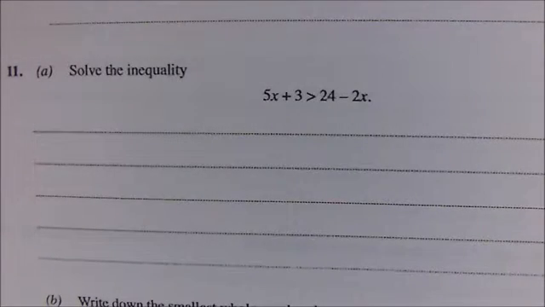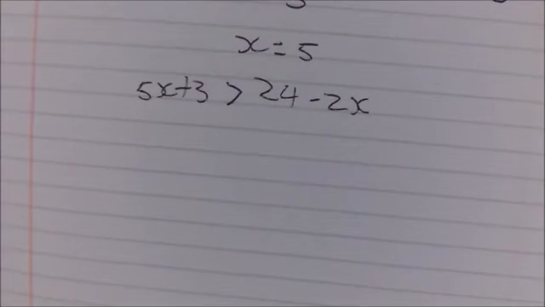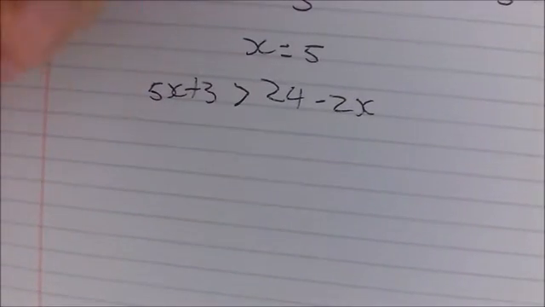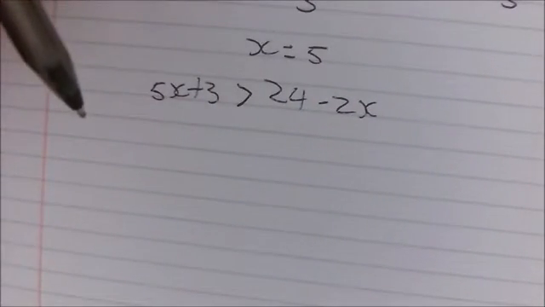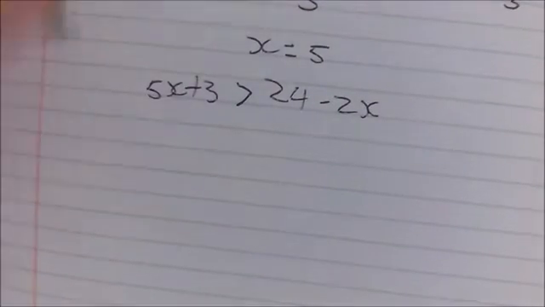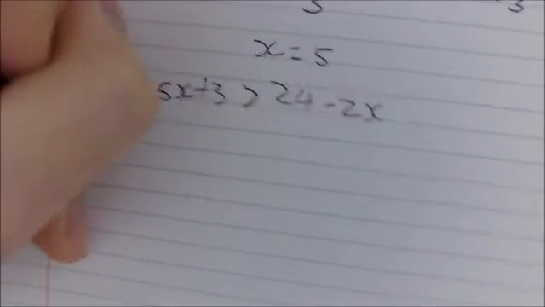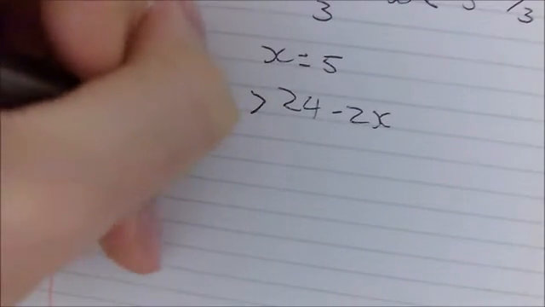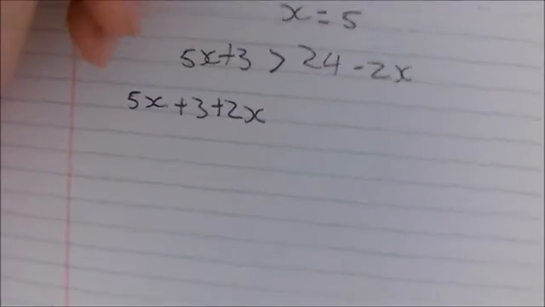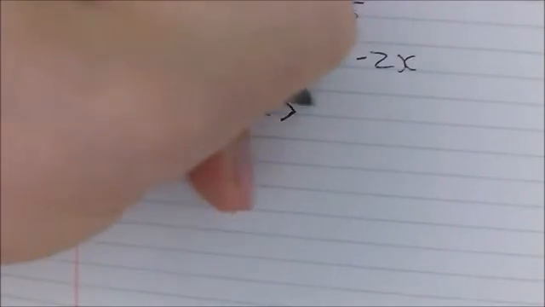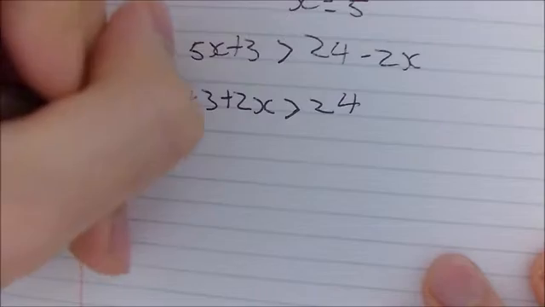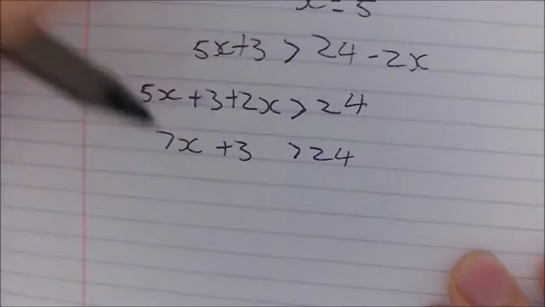The next question now is solve the inequality 5x plus 3 is more than 24 minus 2x. So first thing we do again is to remove the smallest x because we've got x on both sides, and that's the minus 2 because minus 2 is smaller than 5. So to do that we're going to have to add 2x. So we've got 5x plus 3 and then plus 2x, because that's the opposite of minus 2x, is bigger than 24. So 7x plus 3 is bigger than 24, because the 5x and the 2x make 7x.